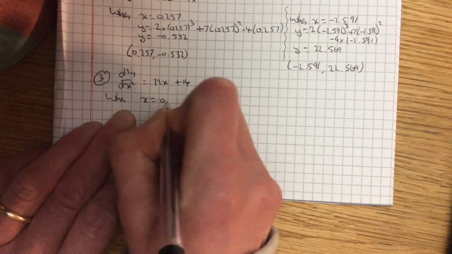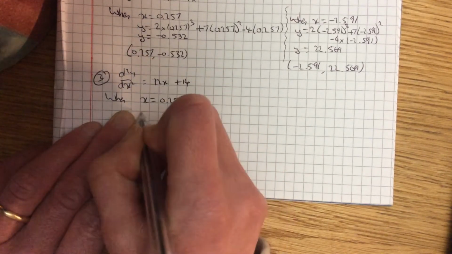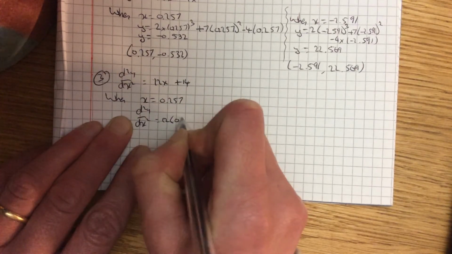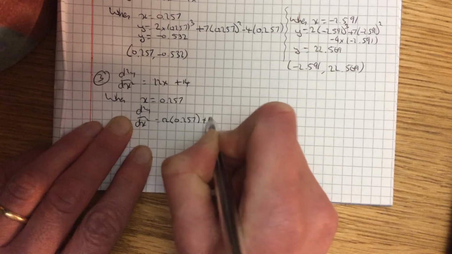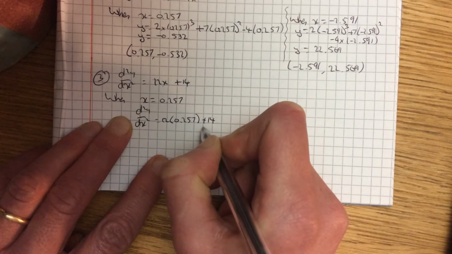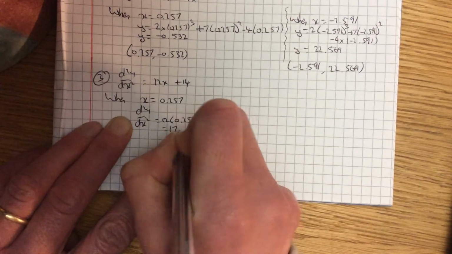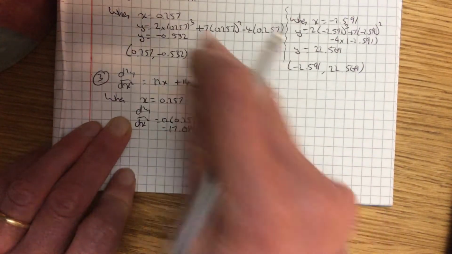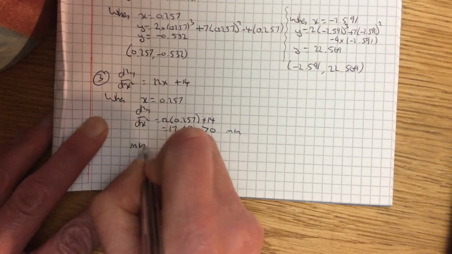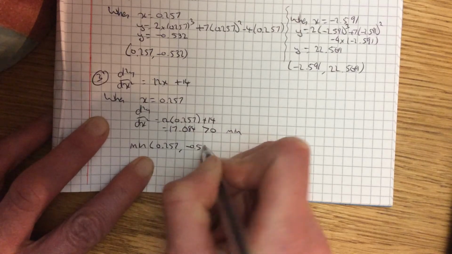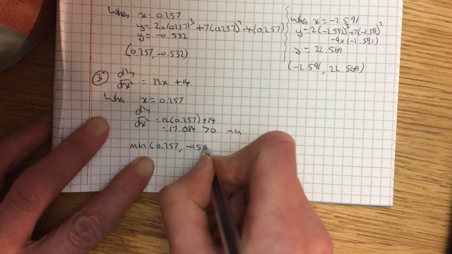So when x is 0.257 for this side, your second derivative is 12 times 0.257, add 14. And if you work that out, you get 17.084. So it's bigger than naught, so it's a minimum. So this side was a minimum: 0.257 and minus 0.532.